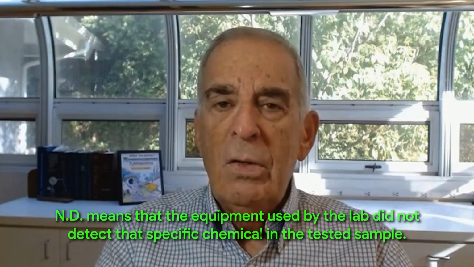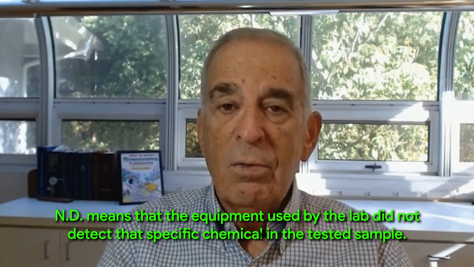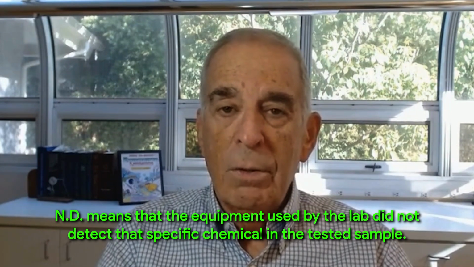No. ND simply means that the equipment used by the lab did not detect that specific chemical in the tested sample. ND does not mean that the chemical in question was not there. It means that if it was there, it was below the ability of the lab detection equipment to find it. The lab equipment tried to find it, but its ability to identify the chemical was limited by the equipment used to find it.